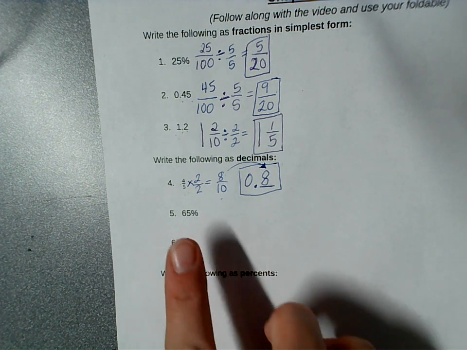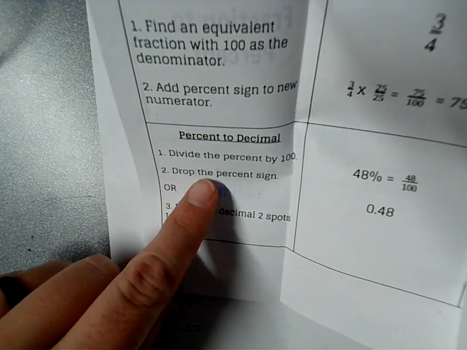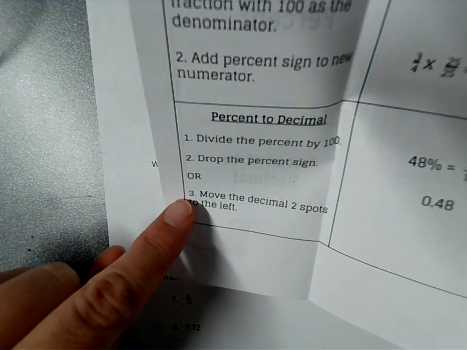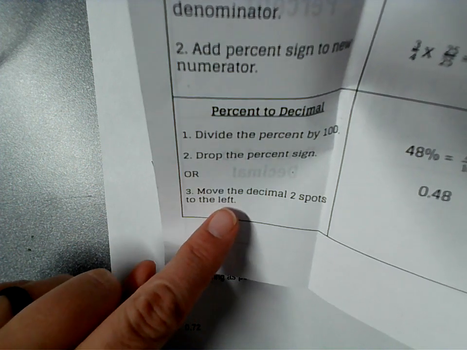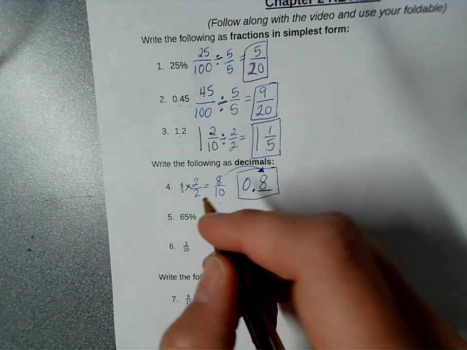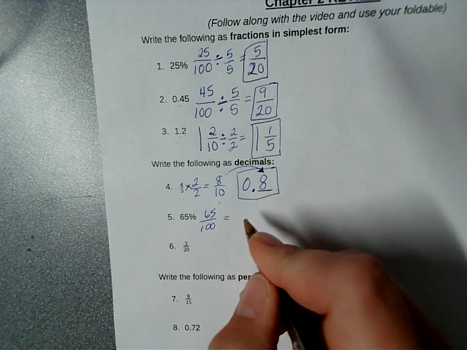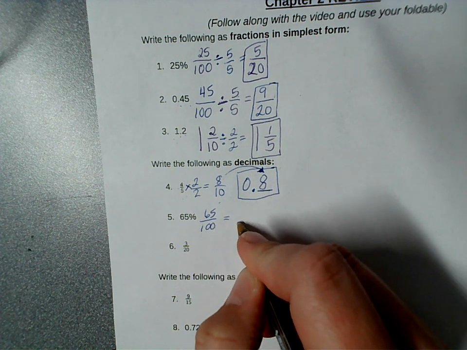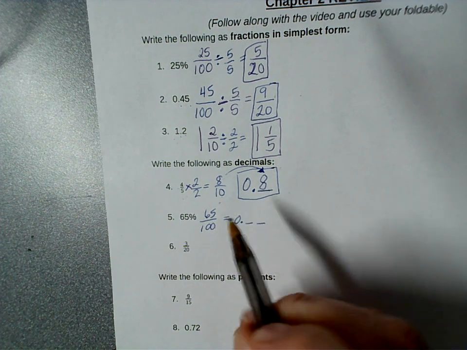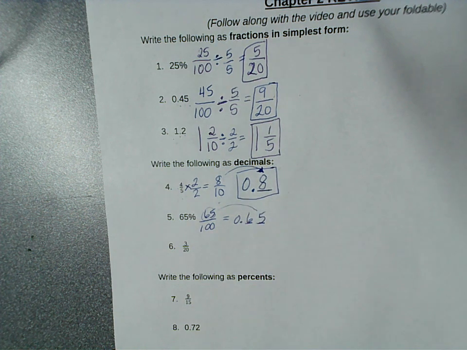The next one is percent to decimal. My foldable says, divide the percent by 100, drop the percent sign, or move the decimal 2 spots to the left. So we'll do both ways. We'll do 65/100ths, which as a decimal, I would write it with 2 zeros. Boom, boom. Means 2 decimal places, then move the numerator over. So that's how you write it as a decimal.